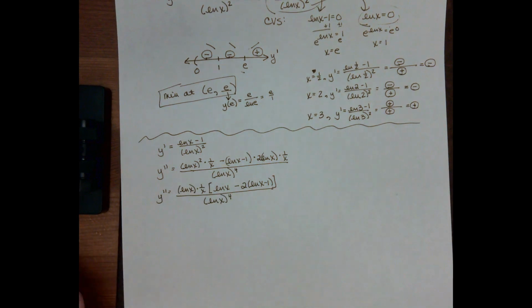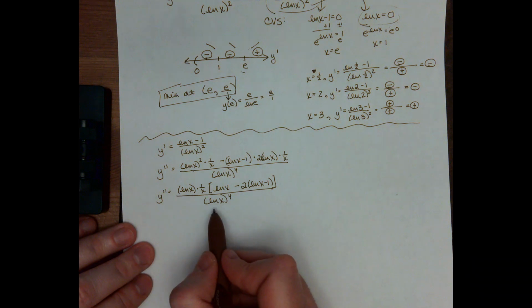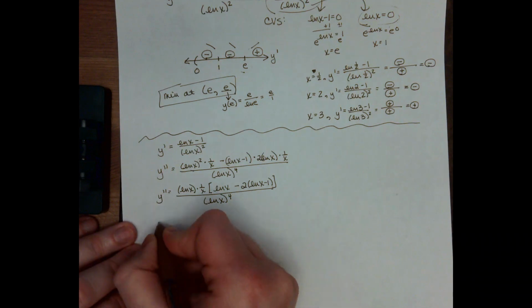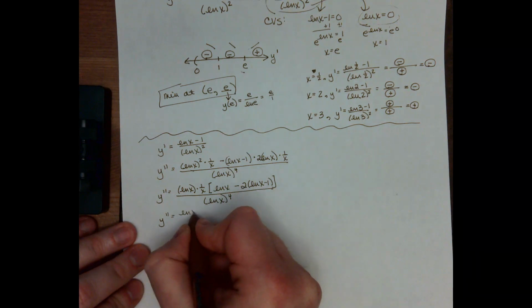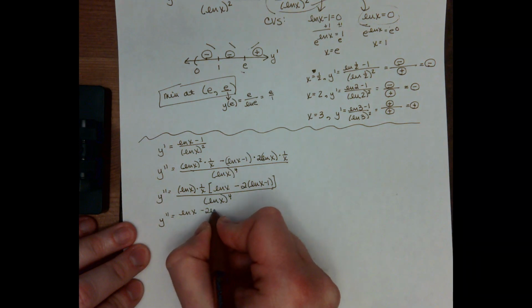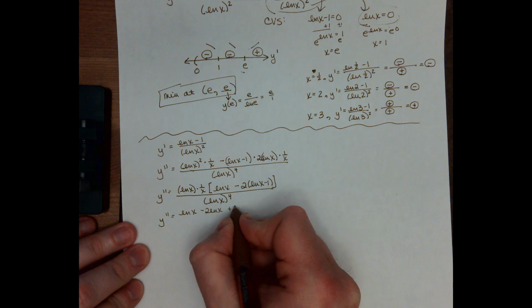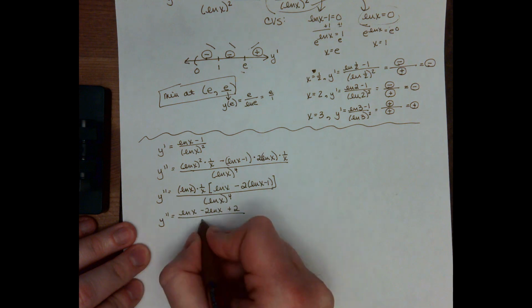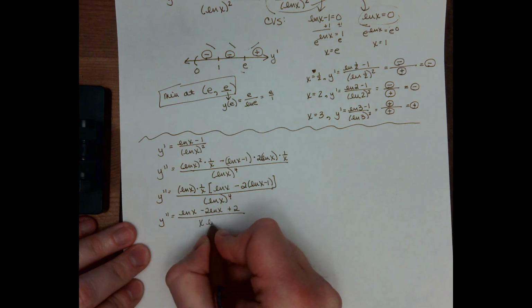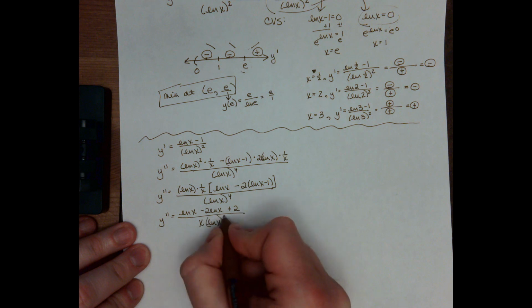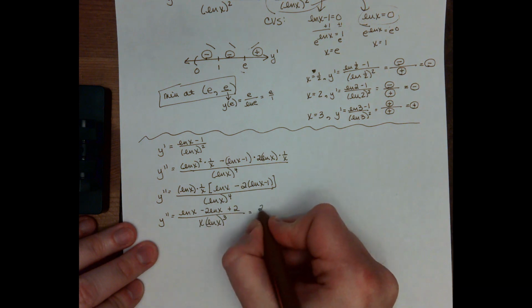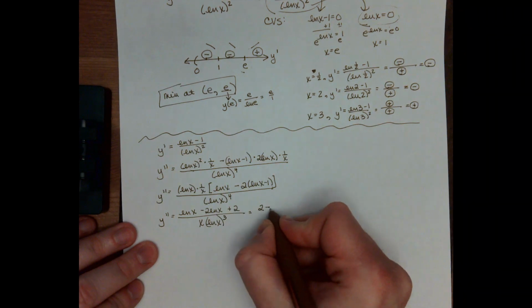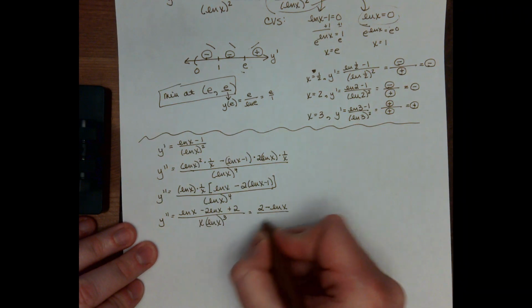I can cancel a natural log. I can move this x to the denominator and do some distributing up top to get natural log x minus 2 ln x plus 2 over x times the natural log of x cubed. And I think this is going to give me 2 minus the natural log of x over x ln x cubed.